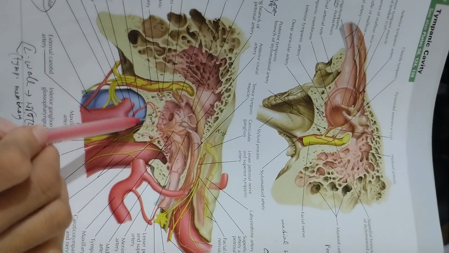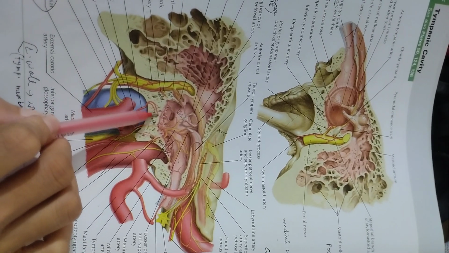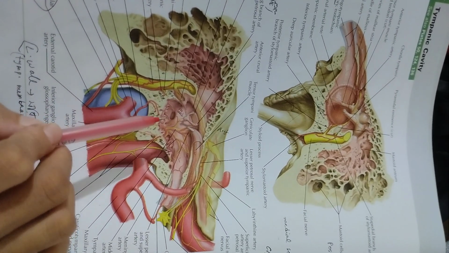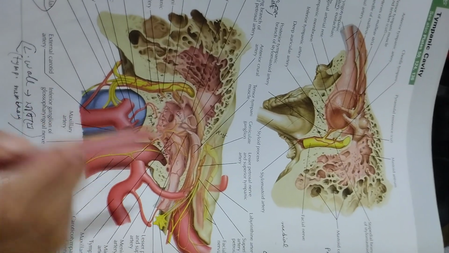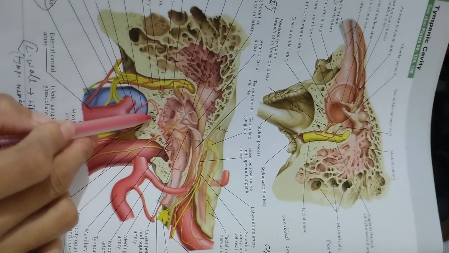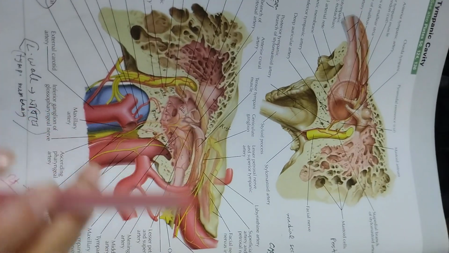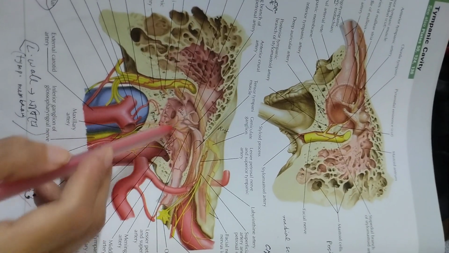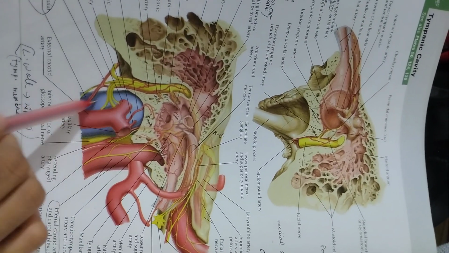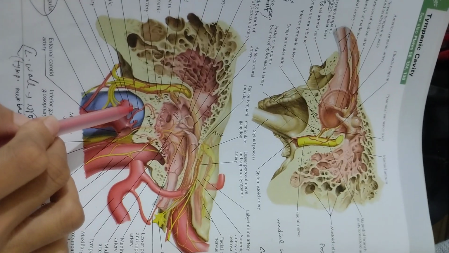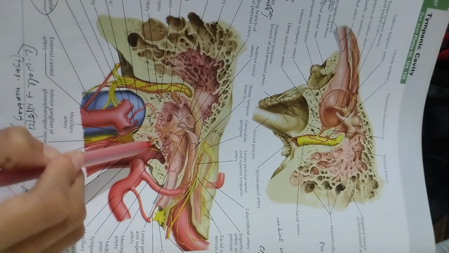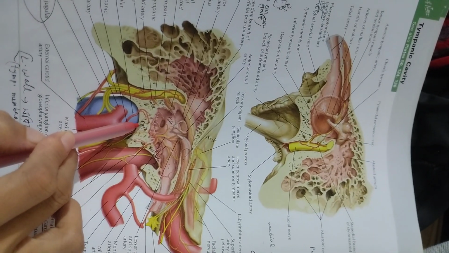This is the floor, which can also be called the jugular wall. Why? Because the bone separates the middle ear cavity from the internal jugular vein. So this is the carotid wall, this is the jugular wall.